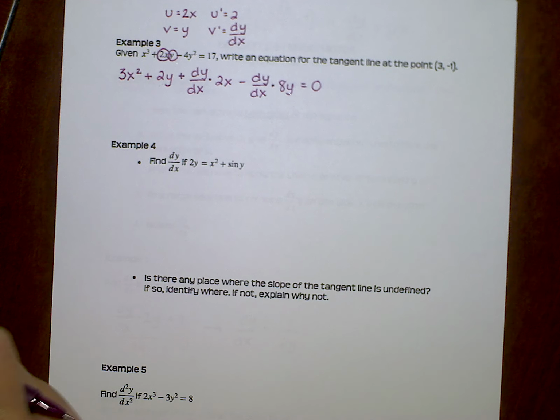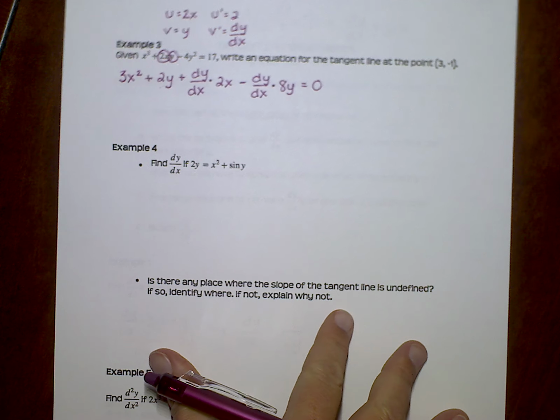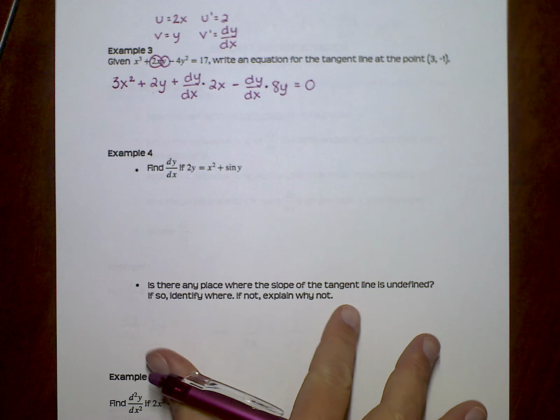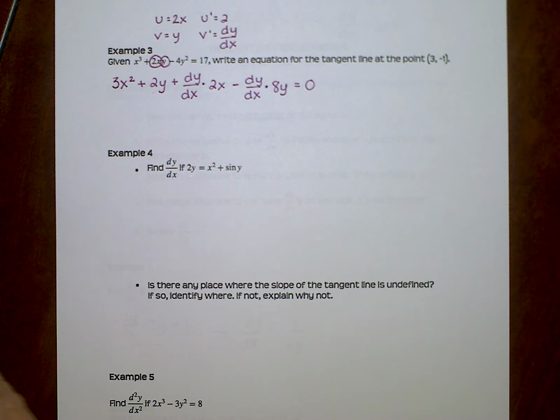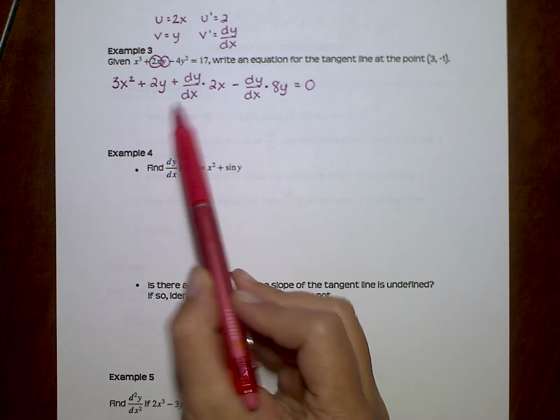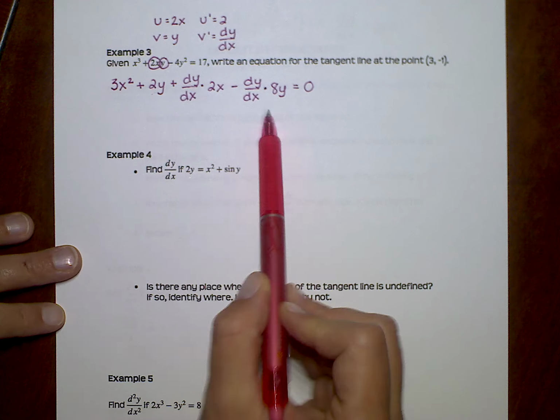Okay, if you don't understand where any of those pieces came from, I would back the video up right now and rewatch and make sure that you're in a place where you understand where each one of those pieces came from, because now the goal is to do some algebra magic and get these dy/dx's isolated.